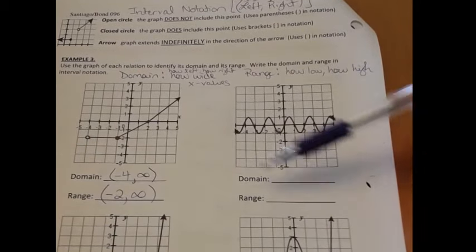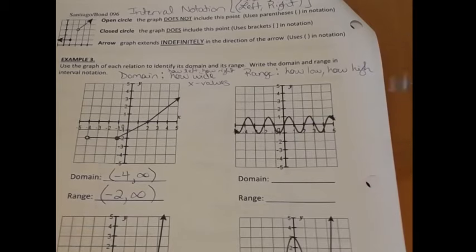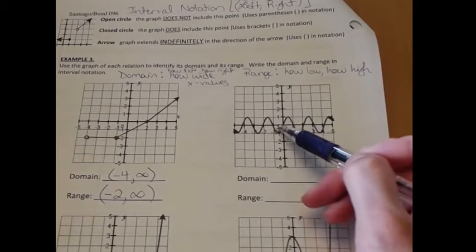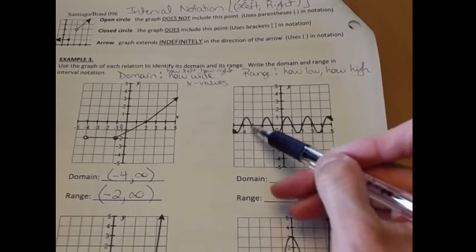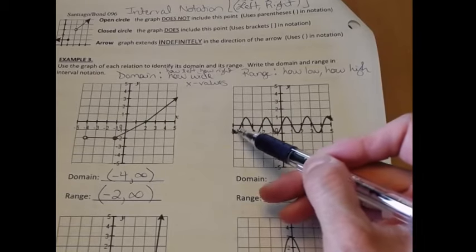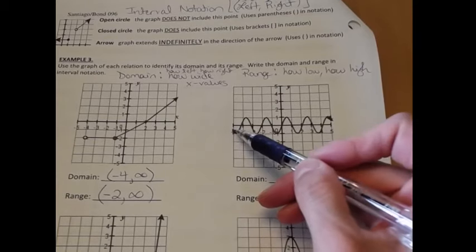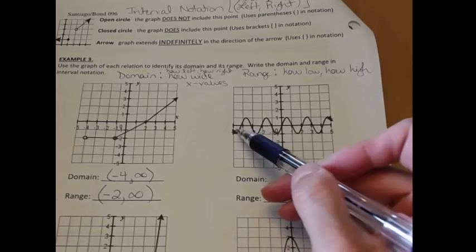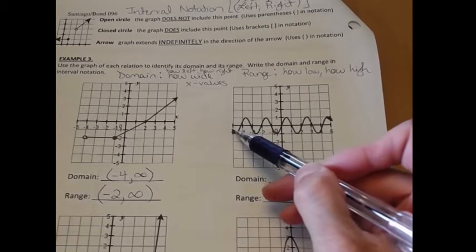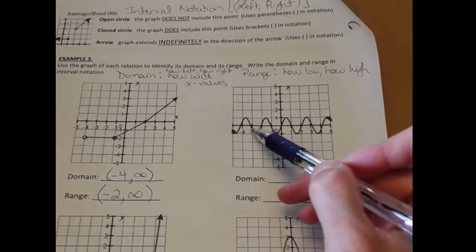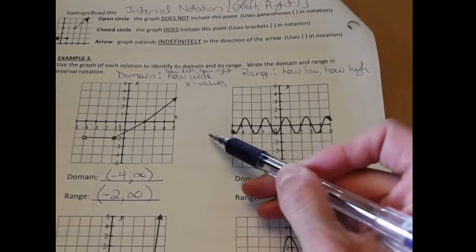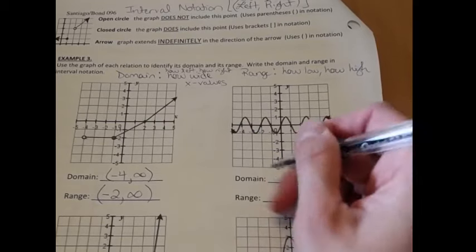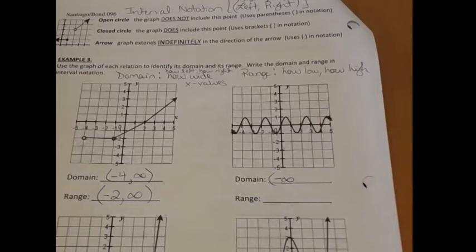Take a look at your second graph. We're going to start with the domain. So what we'll do is we'll follow this oscillating graph as far left as we can possibly go. So notice here that if I follow it as far left as I possibly go, these are actually arrows. These are arrows. So we're implying that we're going to continue on towards the left. And if we continue on towards the left, we have -1, -2, -3, -4, -5, -6, -7, all the way towards infinity.